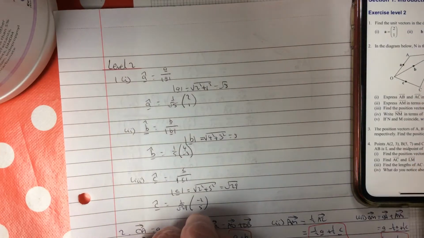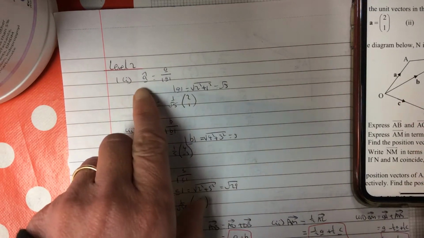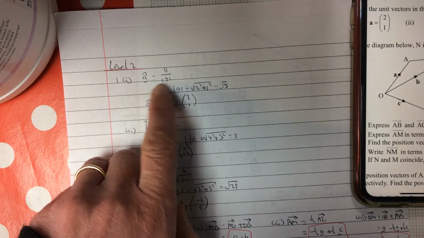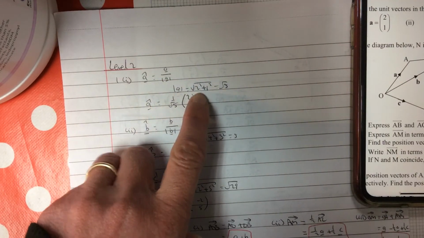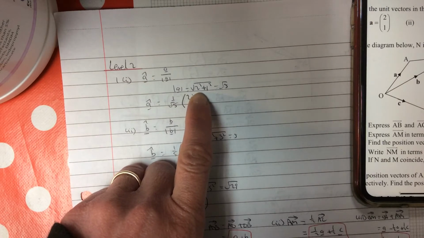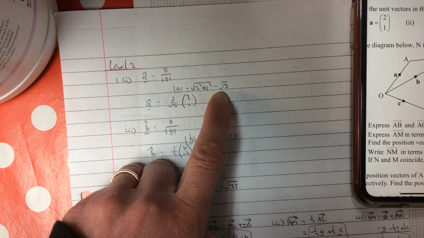Okay, having a wee look at these ones here. Unit vectors. So you need a hat equals your vector divided by its length. So you've got to find its length first. So that's Pythagoras' theorem. 2 squared add 1 squared, square rooted.